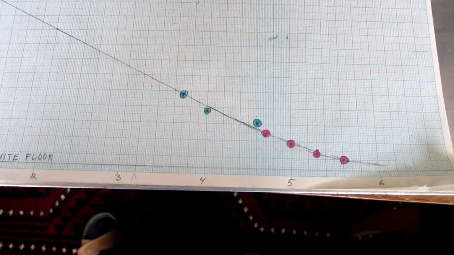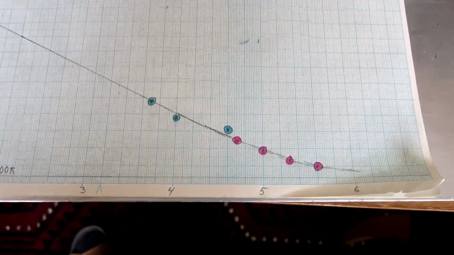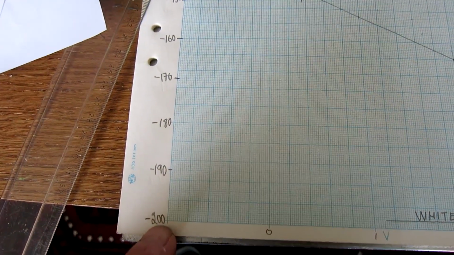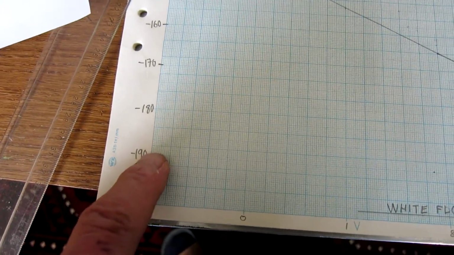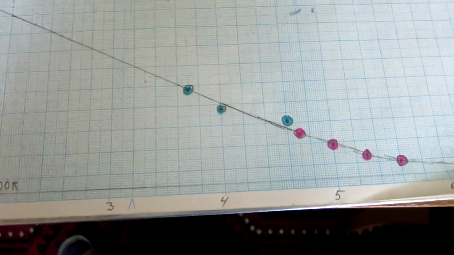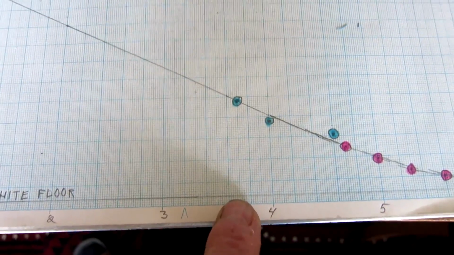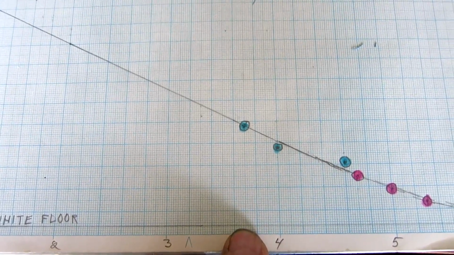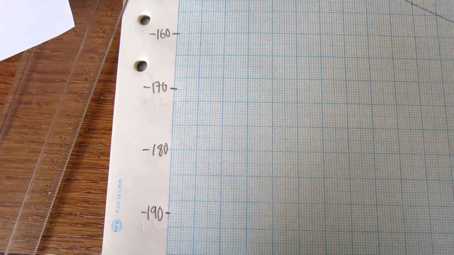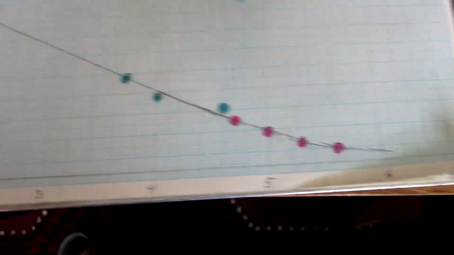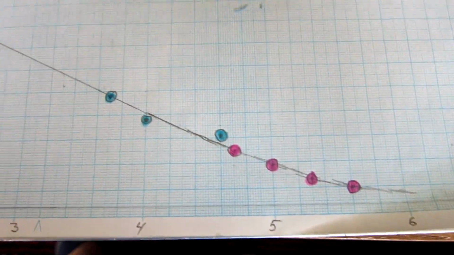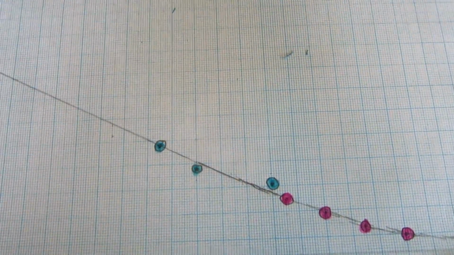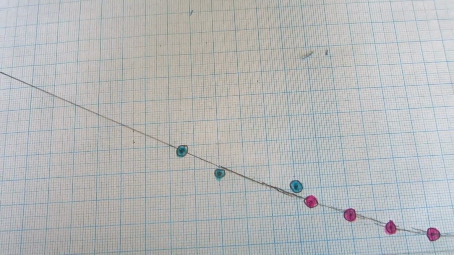These are the data points I have taken so far. The scale vertically starts at minus 200 dBc per hertz, and 190 is here. And you can see the last point, the closest I have reached is 5 kilohertz, and there the level is minus 180 dBc per hertz. And it looks like a straight line, and I have extrapolated it, and it will be interesting for me to see at what point it starts to bend off.